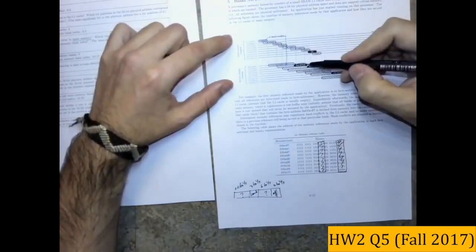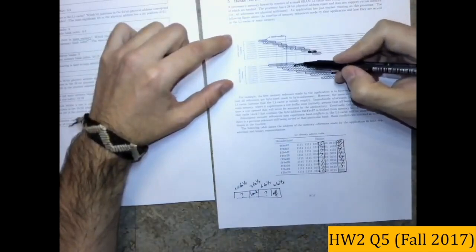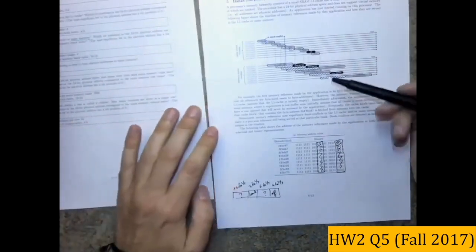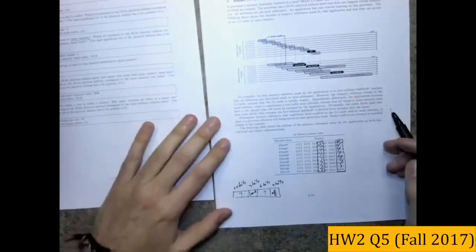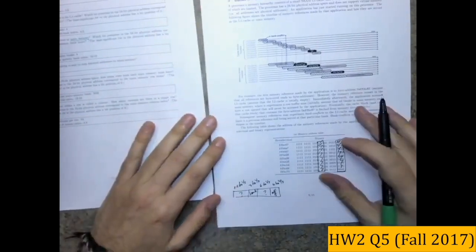If we look at the row buffer hit, it means that we are accessing the same row buffer, so the row should be the same.